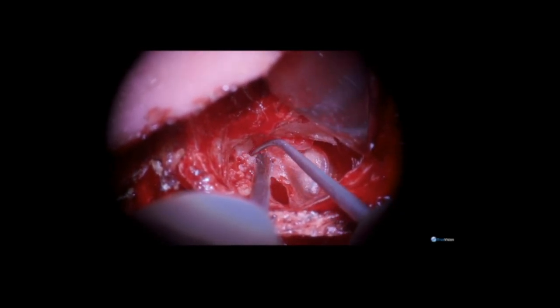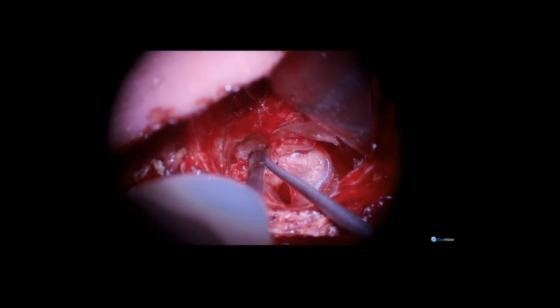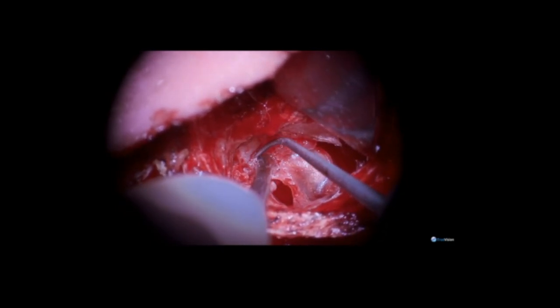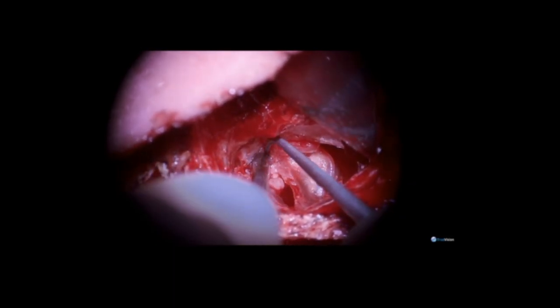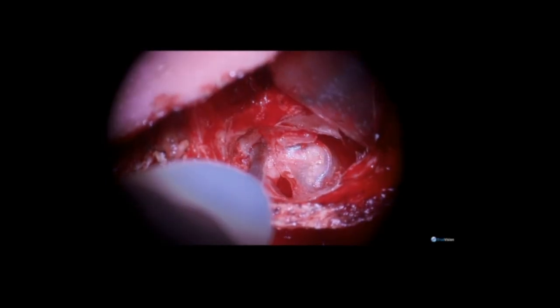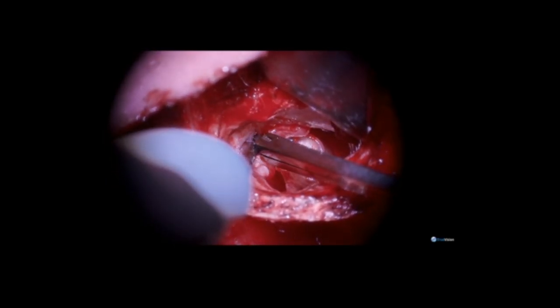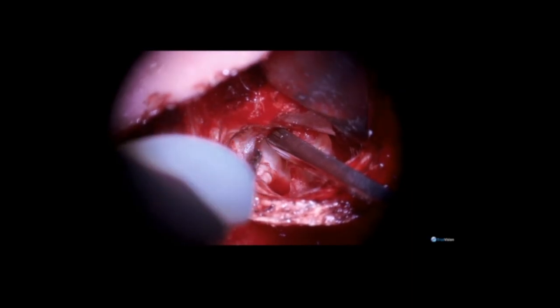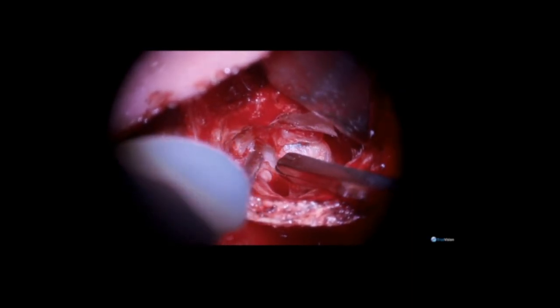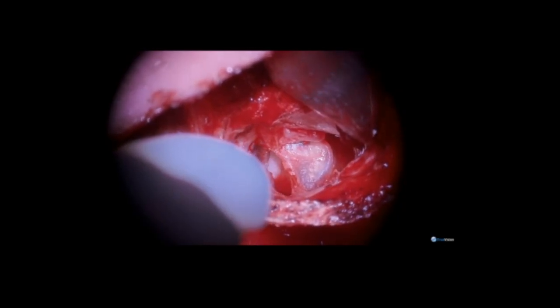And now you can see, using a gentle curved Rosen needle, that I am dissecting the anterior superior aspect of the annular ligament and separating it cleanly so that everything inferiorly will remain during the reconstruction, and then everything superior to this region will be completely excised and removed.